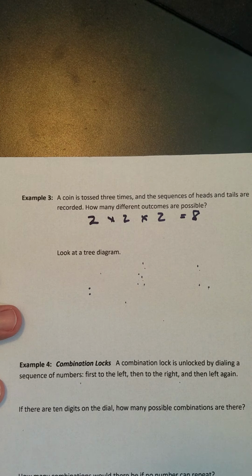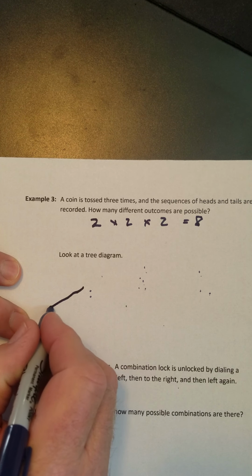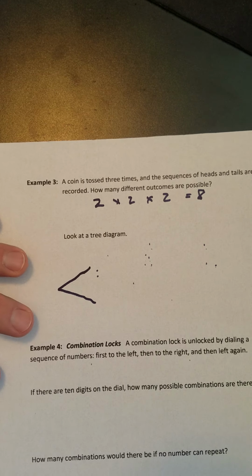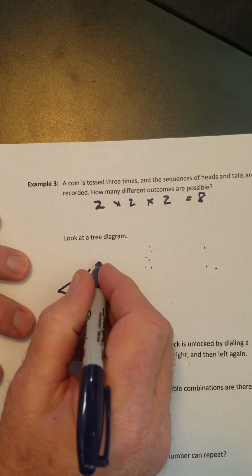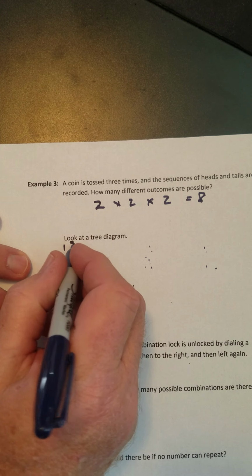Now, sometimes you'll need to keep yourself organized, even if it's just mental. But you could draw yourself a picture, and this is called a tree diagram. And I know you've done this before. But when we toss the coin the first time, I could get heads or I could get tails. That represents the first toss.